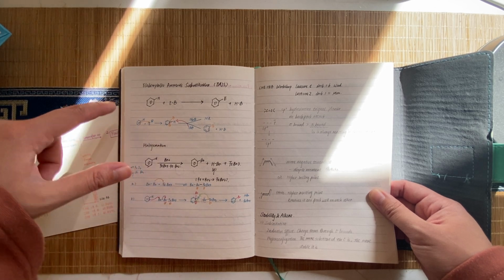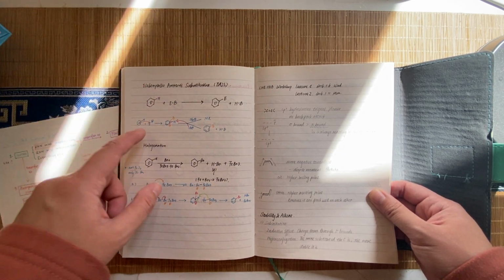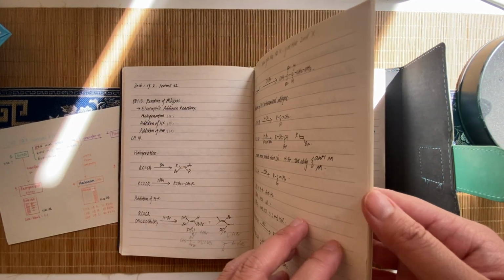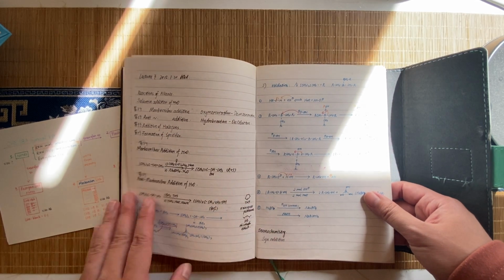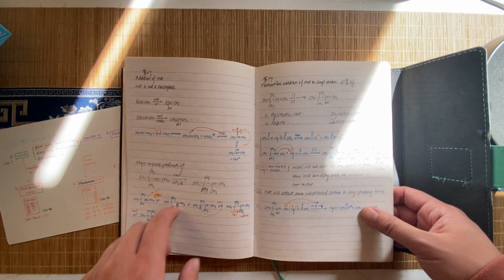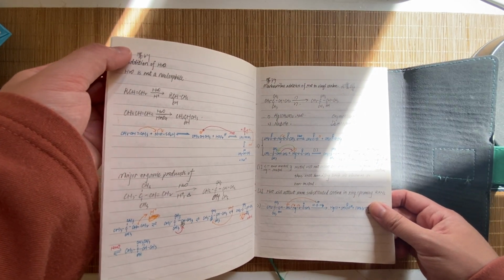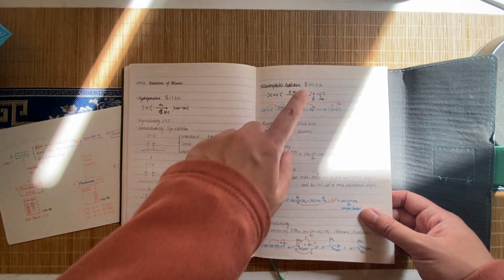I differentiate my mechanism from my reaction with a different color. Throughout my notes, I only use this blue color for mechanism, and then I figured I should probably count how many we have after a few days of taking this class.